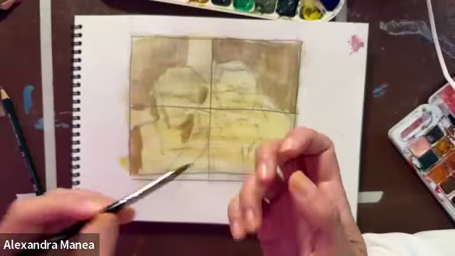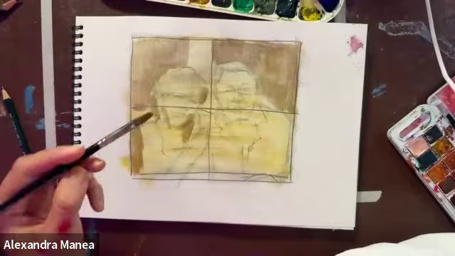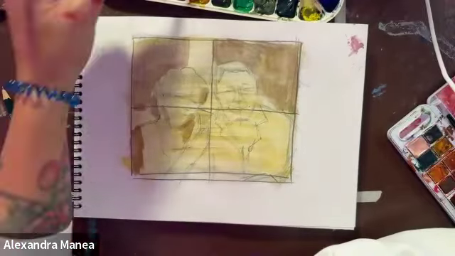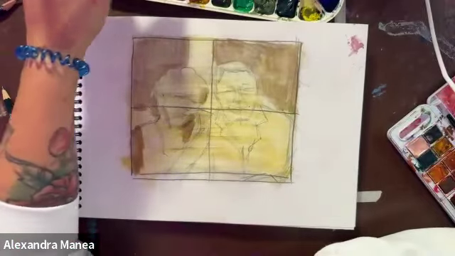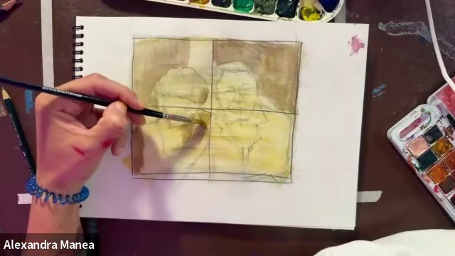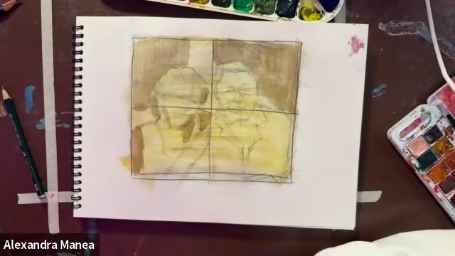I actually tap it a little bit on my towel, but I'm able to kind of graze her skin with my paintbrush without getting it too wet. And if I feel like it's getting too wet, then I tap it a little bit on my towel.